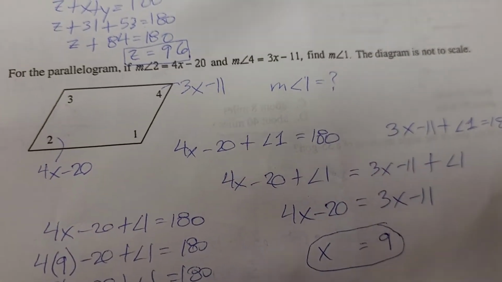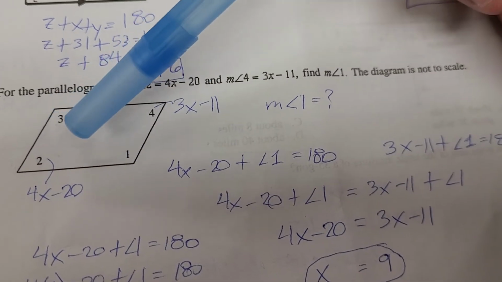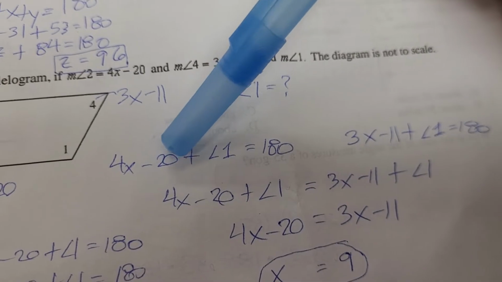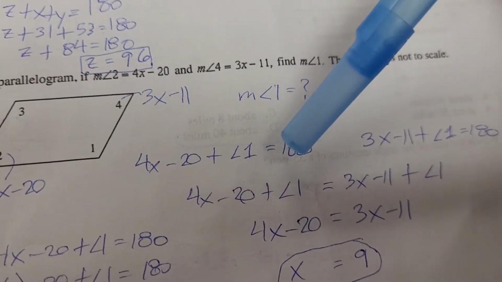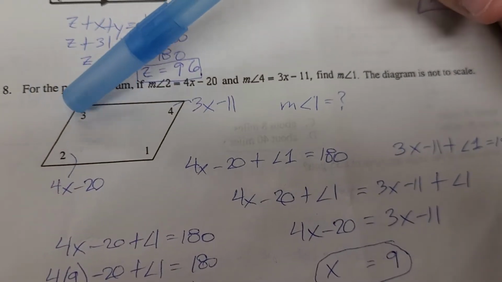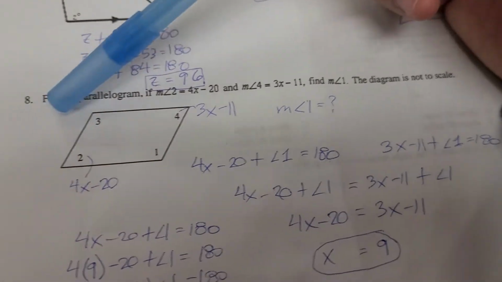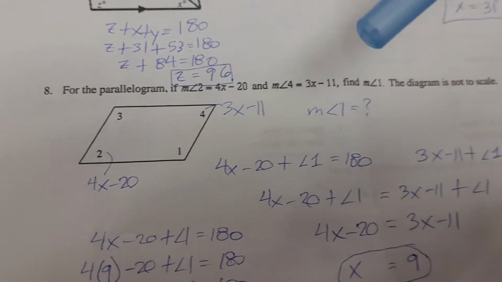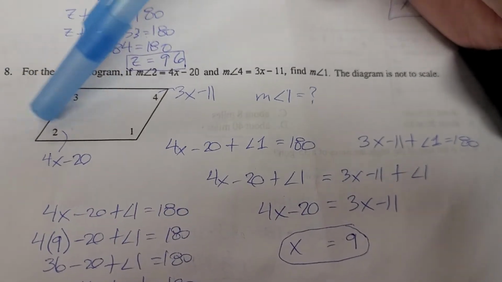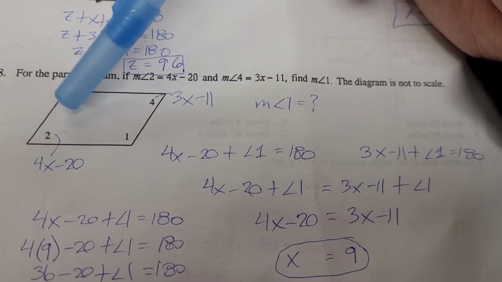Okay, so first of all, remember, these are side by side. These add to 180. So I'm just going to say the measure of angle 2, which is 4x minus 20 right here, plus the measure of angle 1 is 180. I could have done the same thing over here. Remember, if these are right across from each other on a parallelogram, these are equal. So the measure of angle 3 is equal to the measure of angle 1.